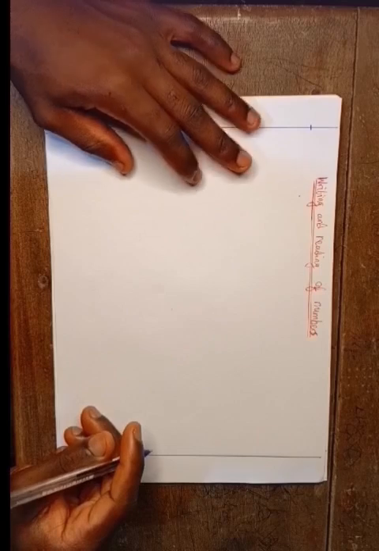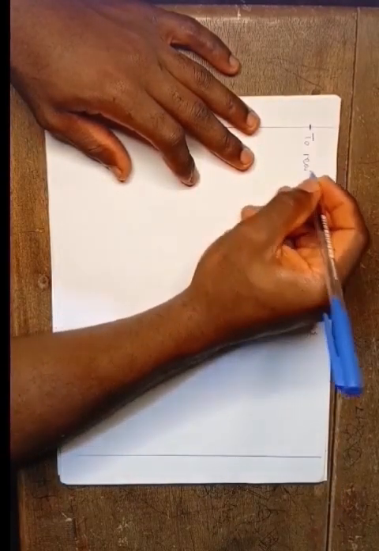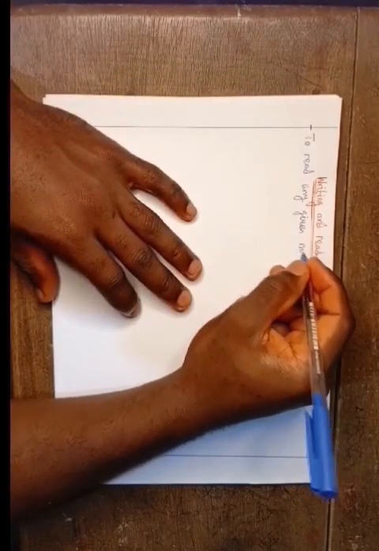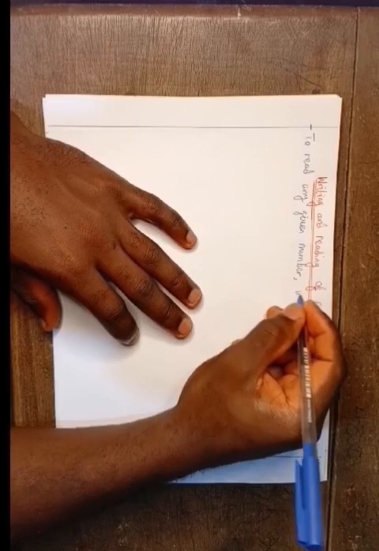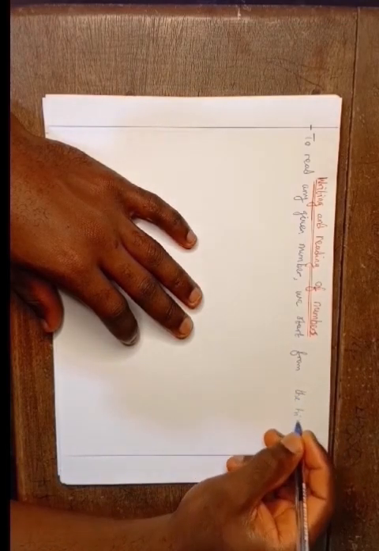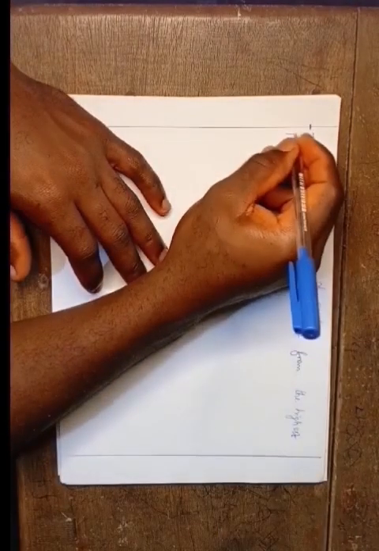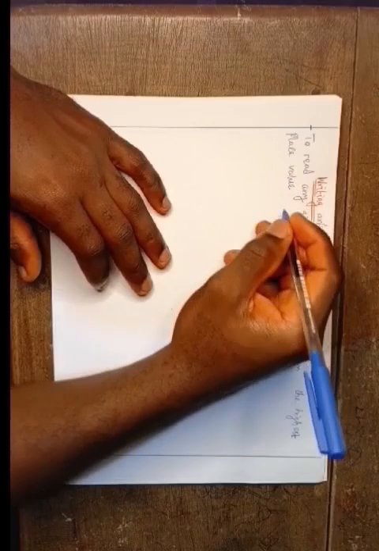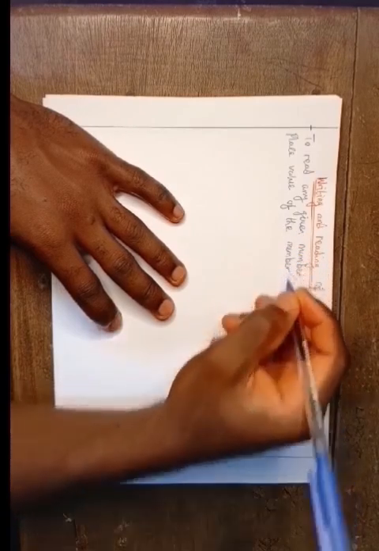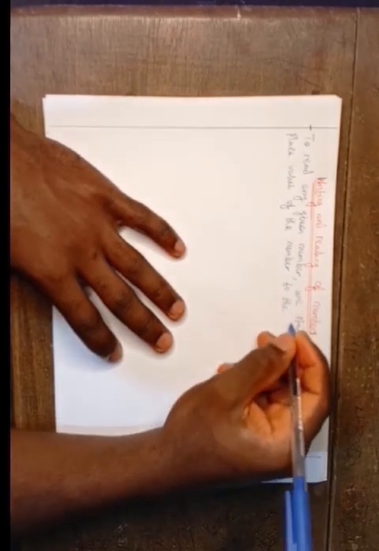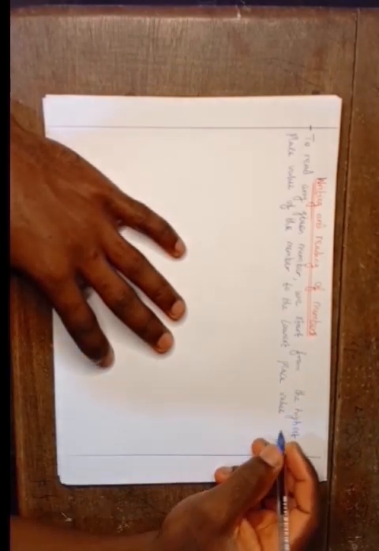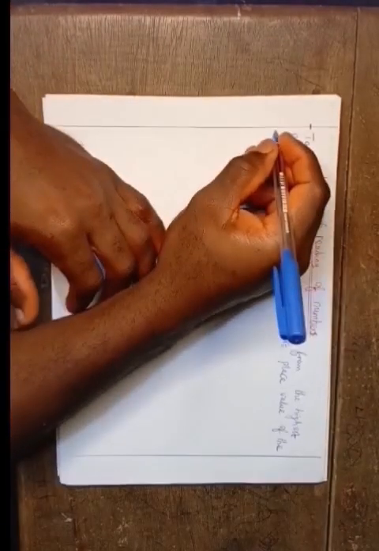let's start with reading any given number. To read any given number, we start from the highest place value of the number to the lowest place value of the number.